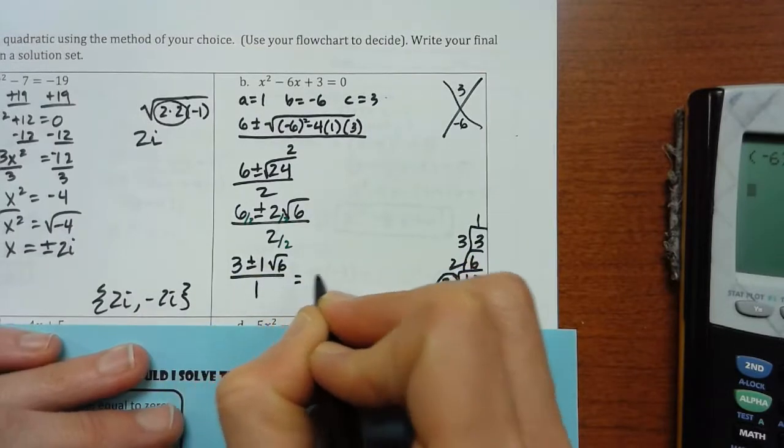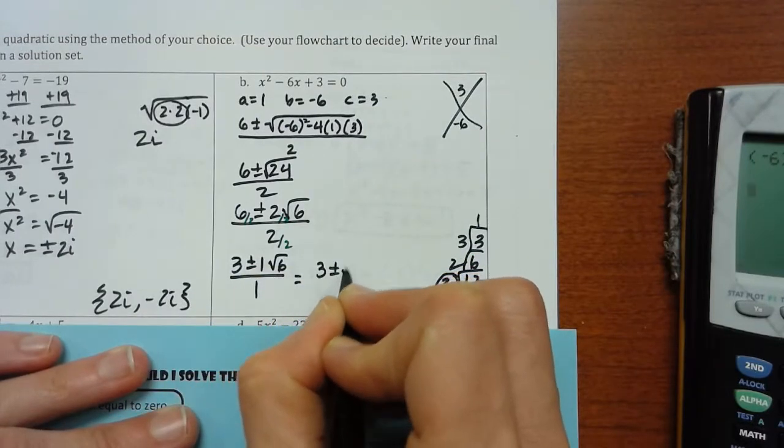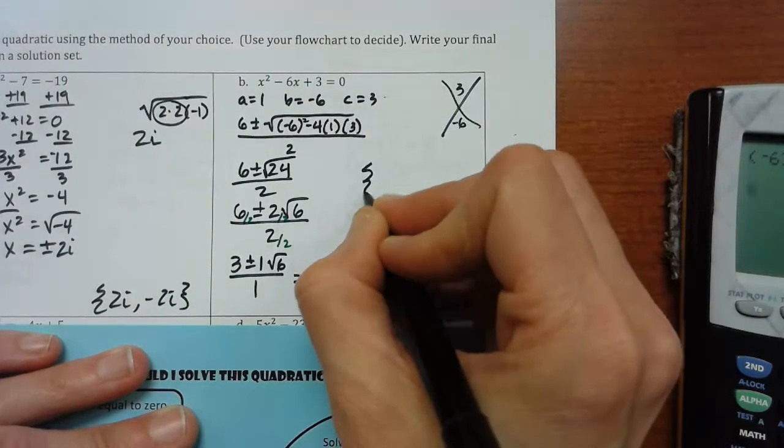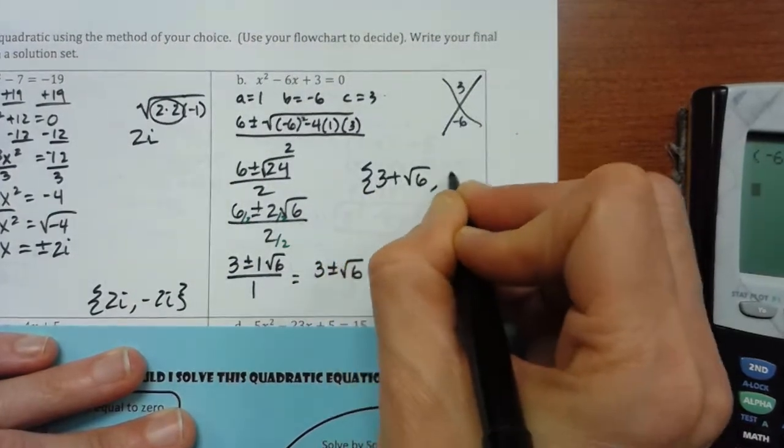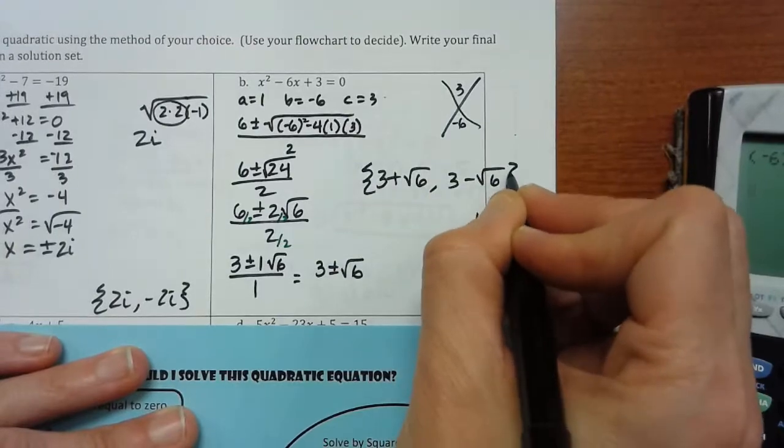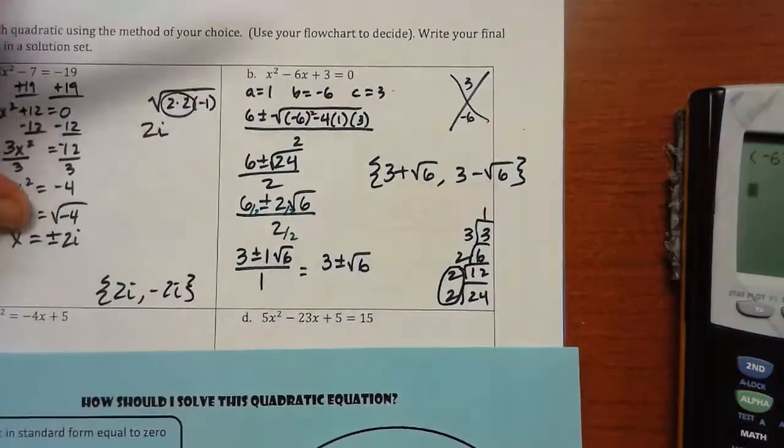And that you can write a little bit better. You can just write 3 plus or minus the square root of 6. So my first answer is 3 plus the square root of 6, and the second is 3 minus the square root of 6. Done.